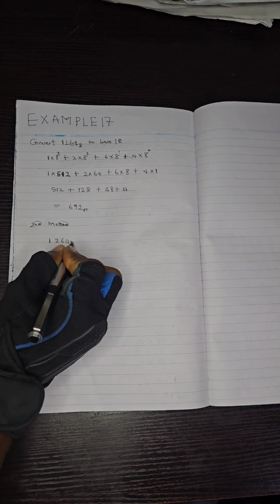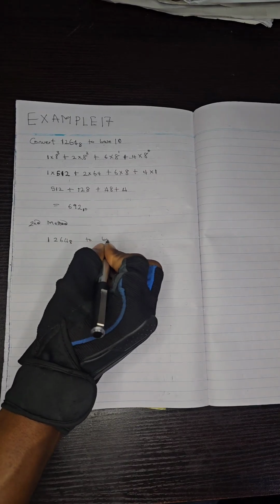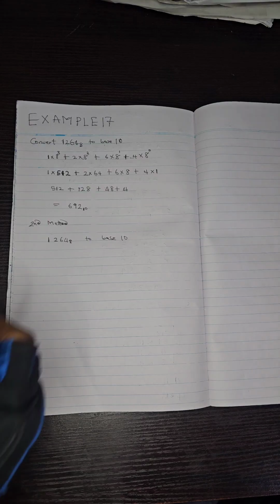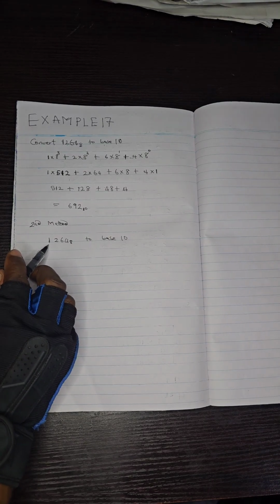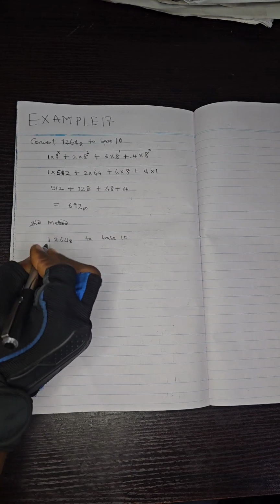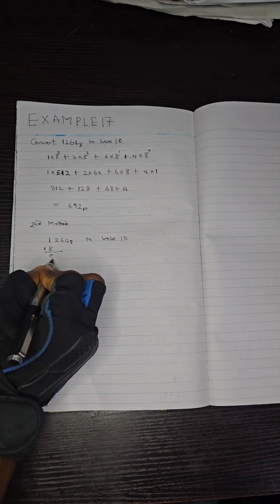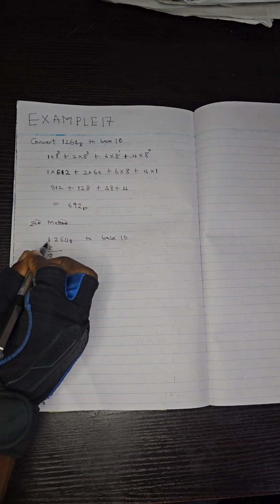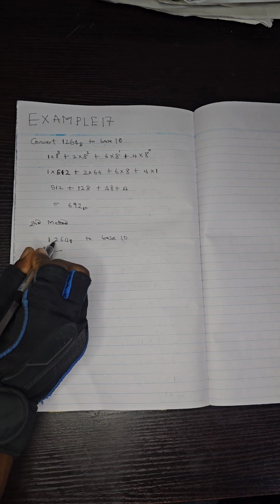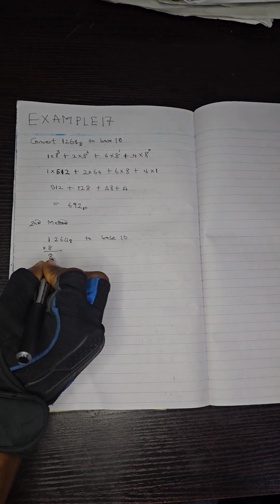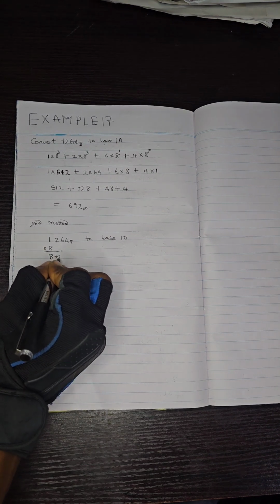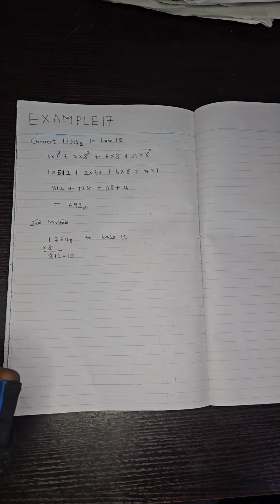So this is 1264 in base 8, and you have to convert to base 10. What are you going to do? Start from here. Are we together? So you do 1 times 8, which is 8. Now you do whatever you get here plus the next number, 2, which is now 10, right?